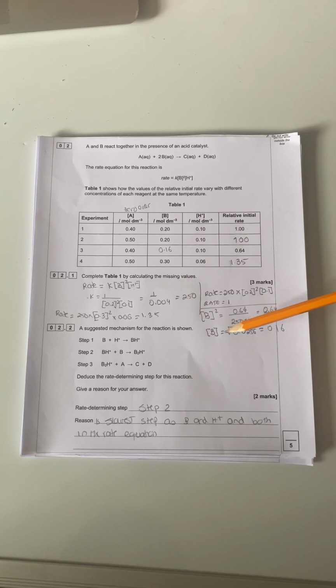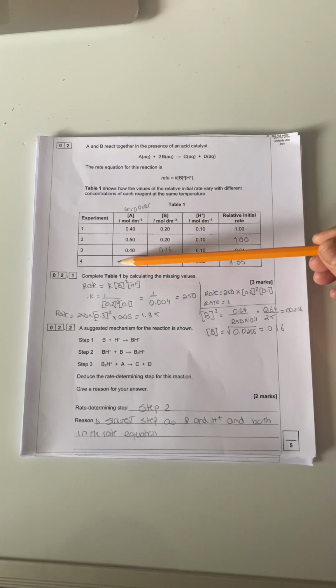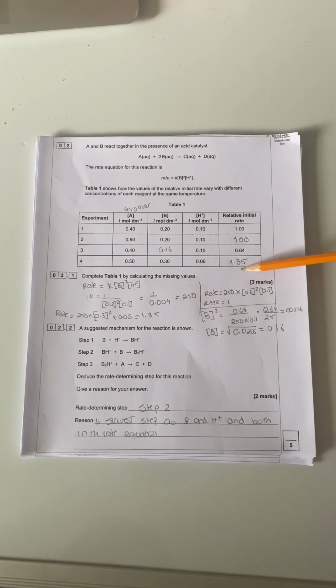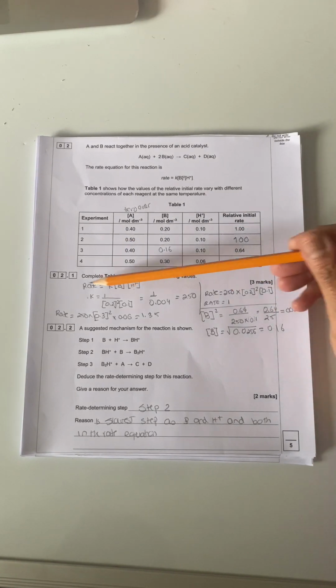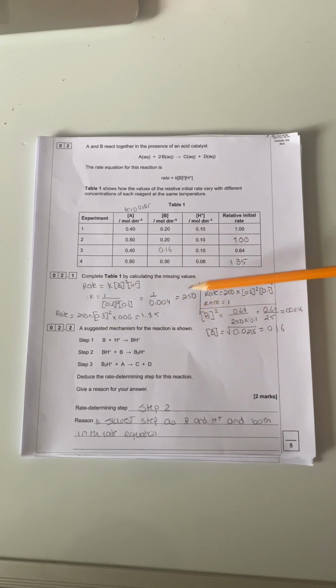Then for B, you take the square root of that value, which gives you 0.16. So you always use this equation to calculate the values needed here. Then I used those values plus the constant k to work out the initial rate here. So I put it all in here. If you can see, that's 135 here, that's 1 here, and that's 0.16 here. So that's how I did it. I hope it makes sense.